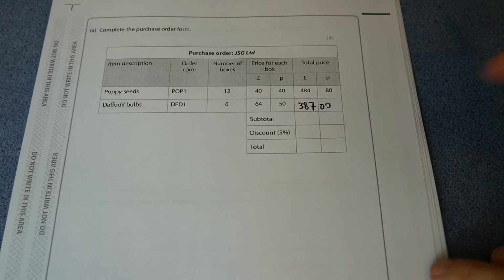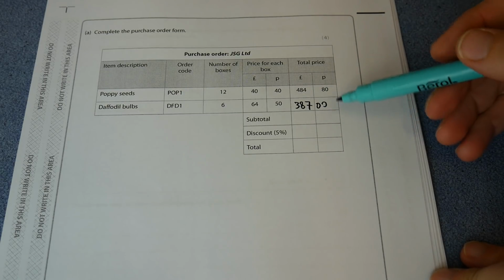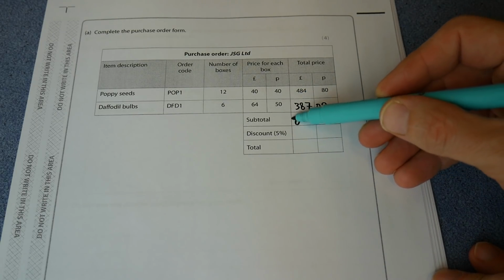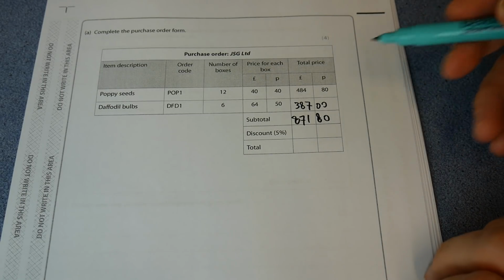Okay, and so we can now actually think about putting in the price for the daffodils, and how much does this come to? Well, you do the maths here, it comes to £387. Okay, all right, let's get rid of that so we can zoom back in. Now that's £387, and let's just take a better look at this. All right, nice one. So we've got £387 subtotal. So that's where you just add these two together, of course. Okay, so we can see that we've got 871.80, and then we've got a 5% discount.